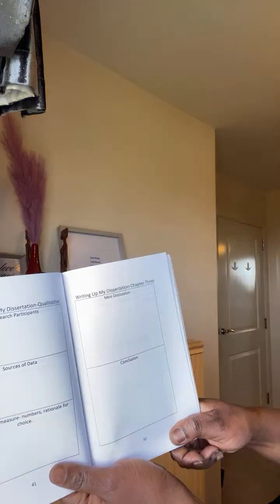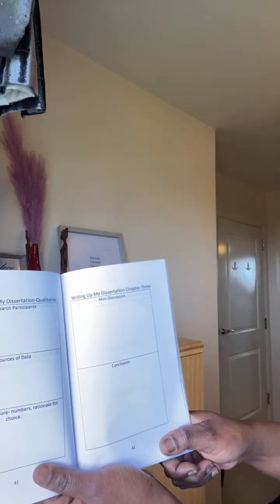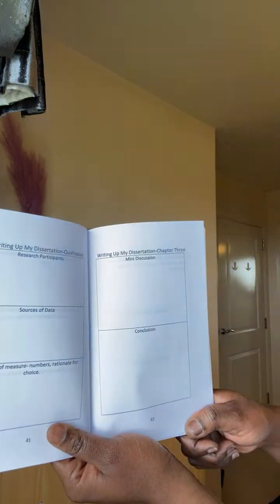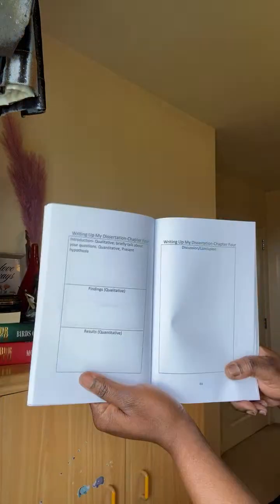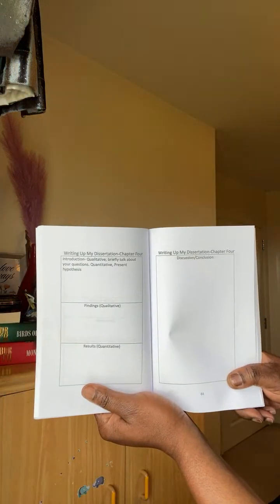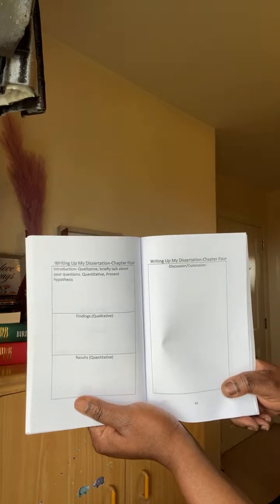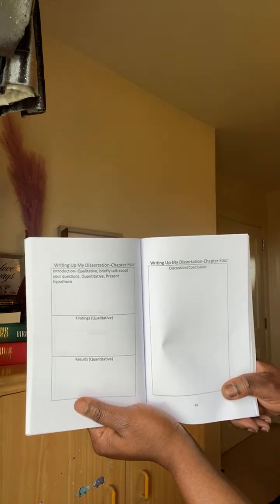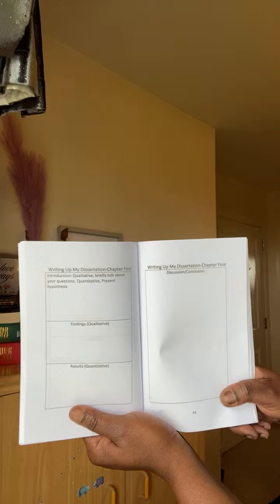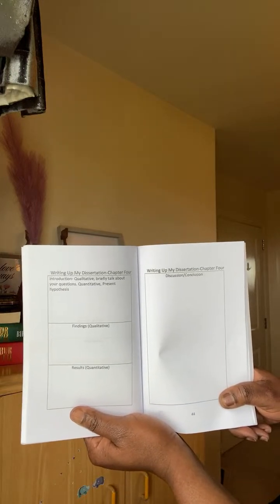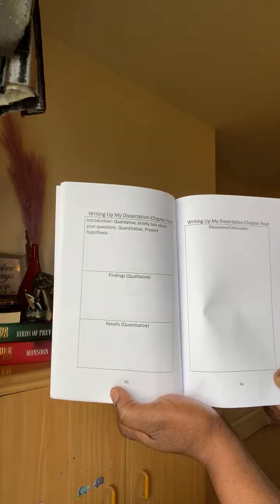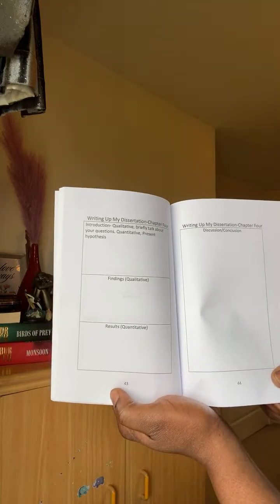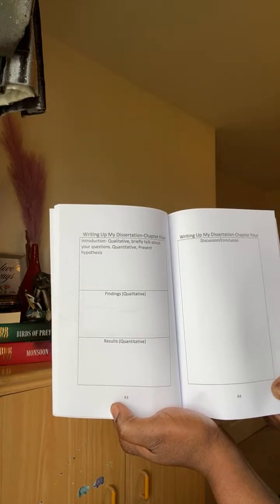Moving on to the mini discussion of chapter 3 and then the conclusion. Guys, we're almost done. So, chapter 4 of your dissertation: if you are writing qualitative, you talk about your question. If you're on a quantitative route, you want to present your hypothesis. Now you move on to your findings. For quantitative you talk about results, but for qualitative, findings.